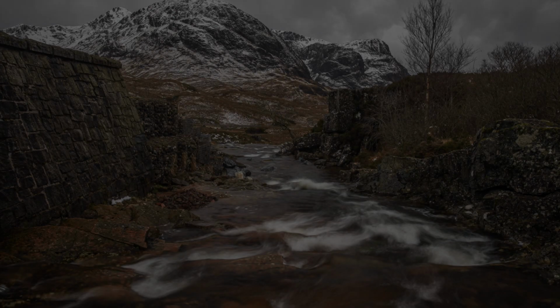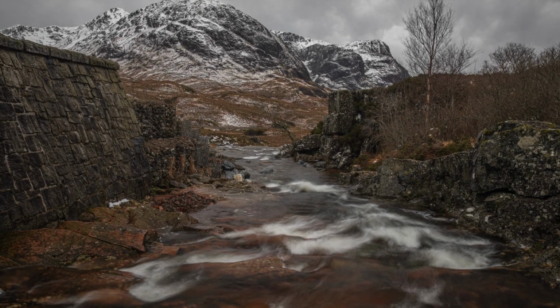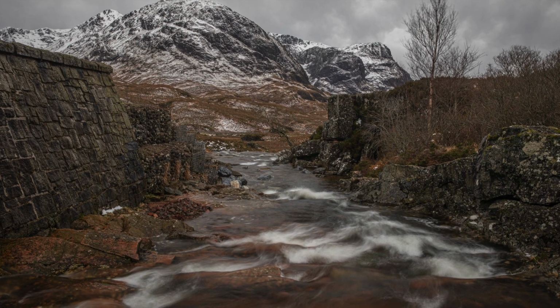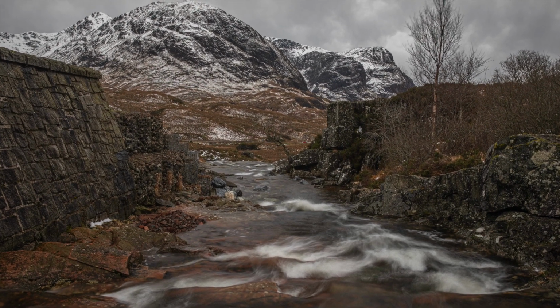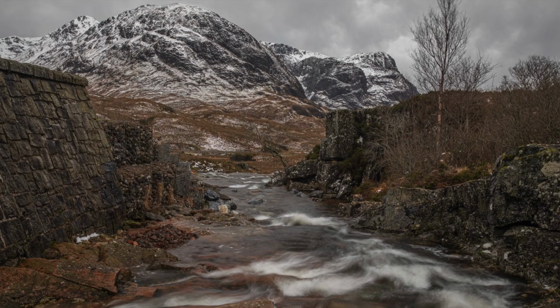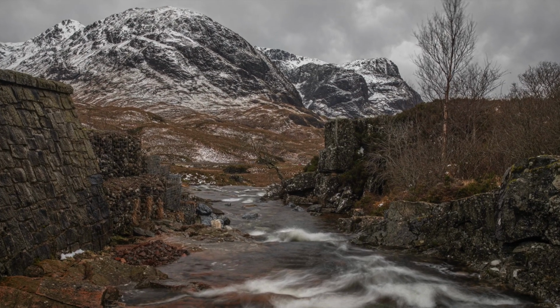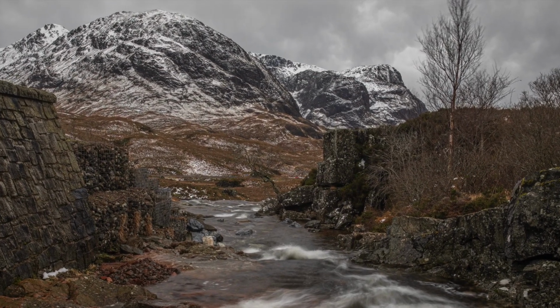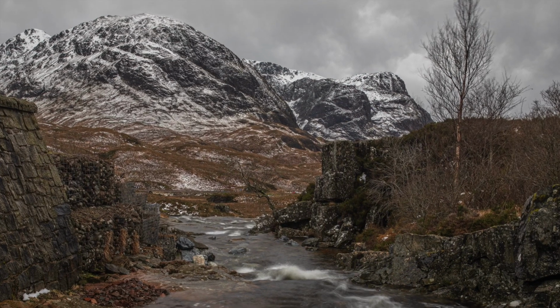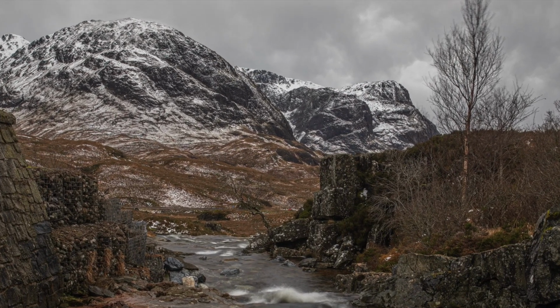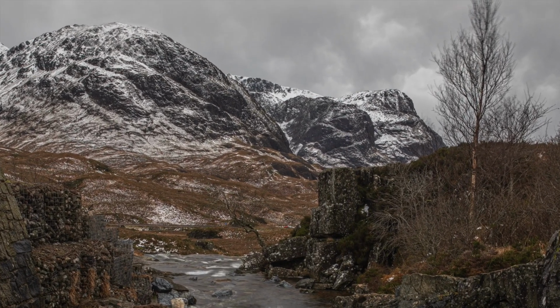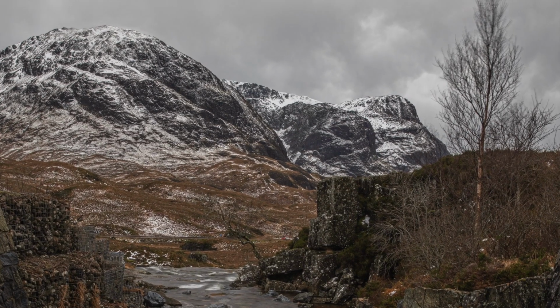So the first image I'm going to show you is the image that I've just taken from this side of the river, shooting down the river with a tree in the foreground and the mountains in the background. But what you'll probably see is, it might be difficult to make the tree out because of all the noise for the background that's on the mountains.